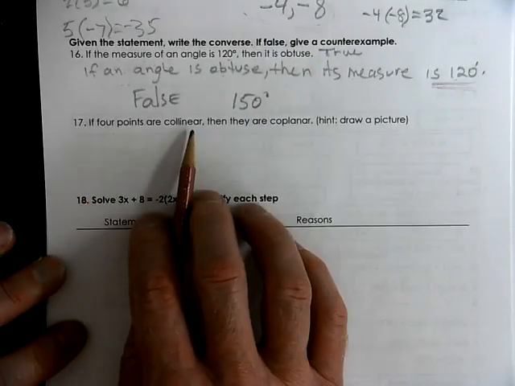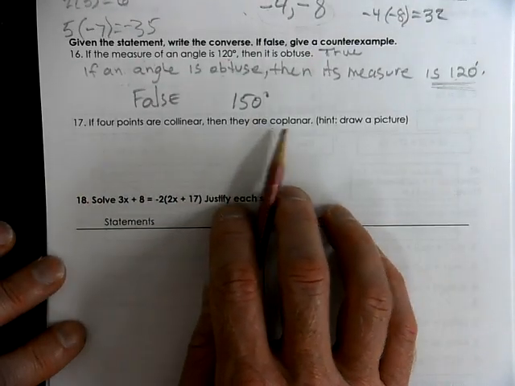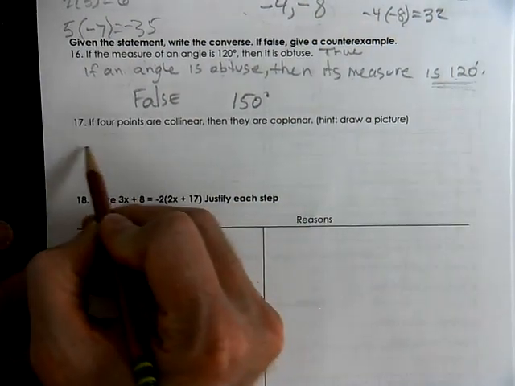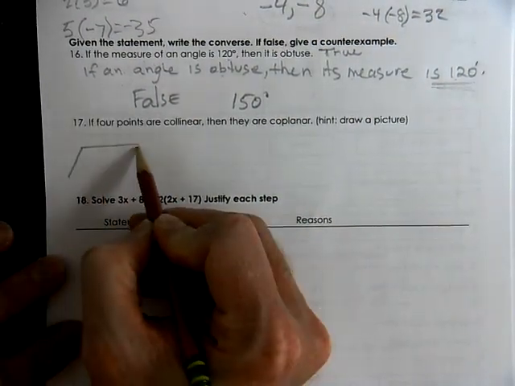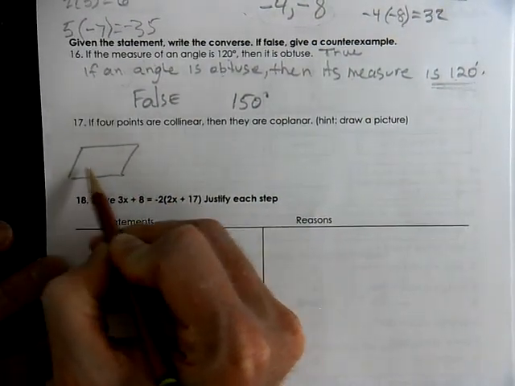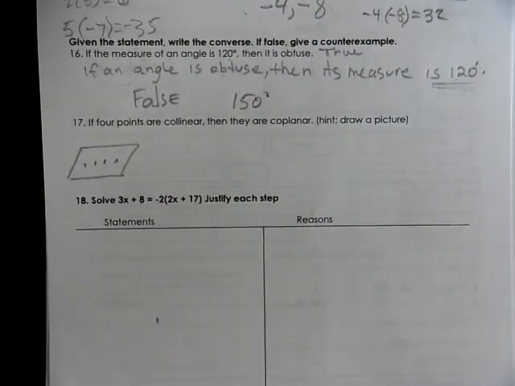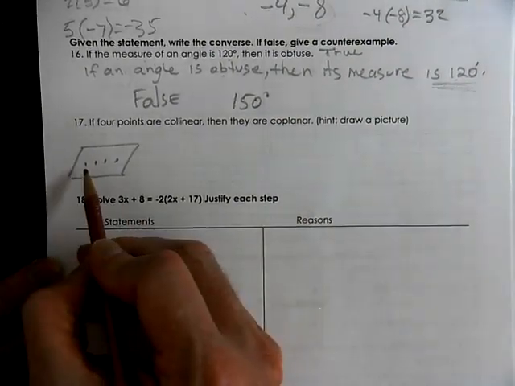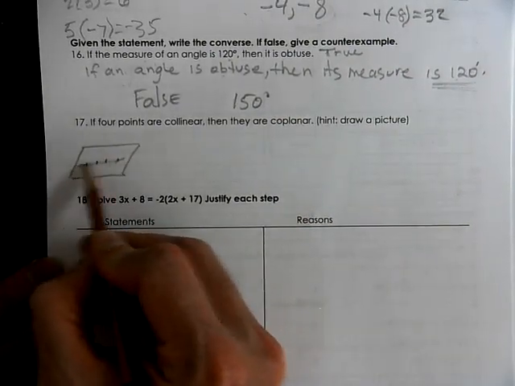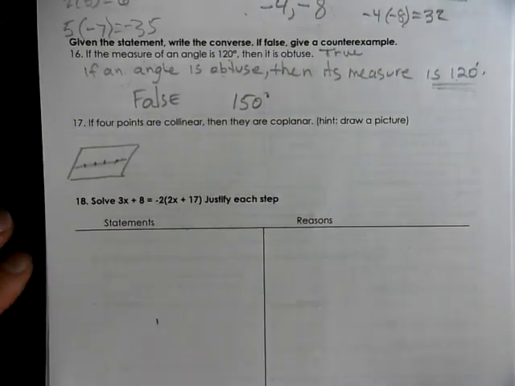If 4 points are collinear, then they are coplanar. If we have 4 points, no matter how we lay those 4 points on the same line, collinear, all points on the same line, then we can consider those to all be on the same plane.